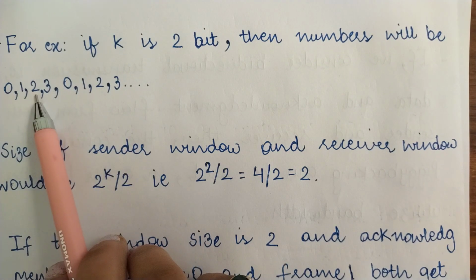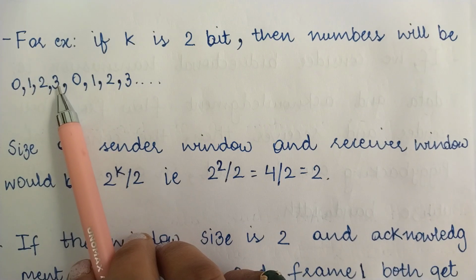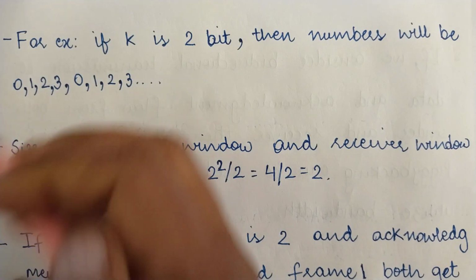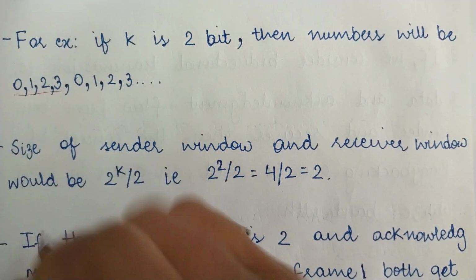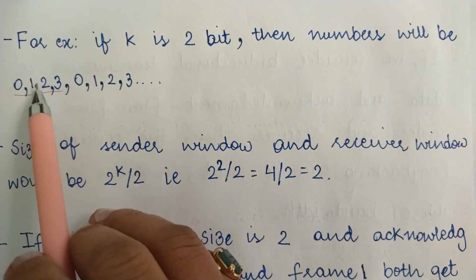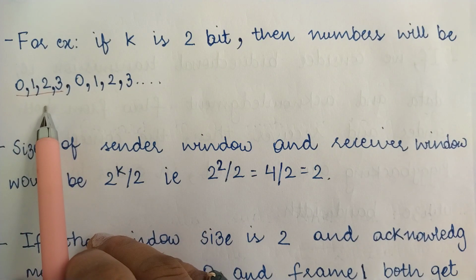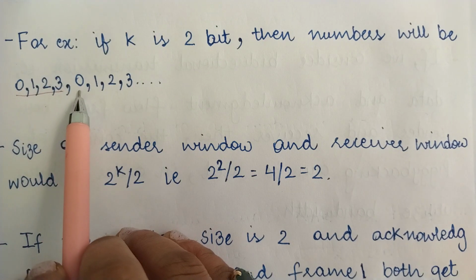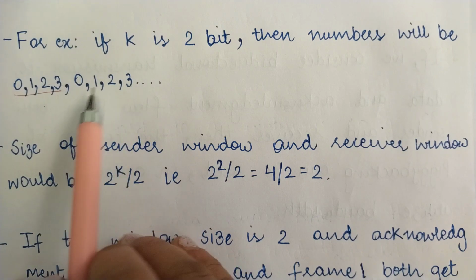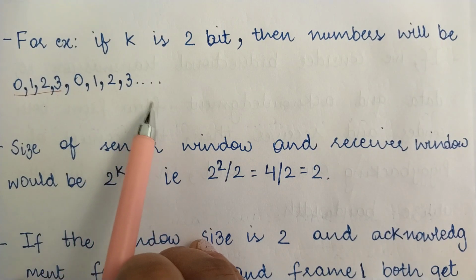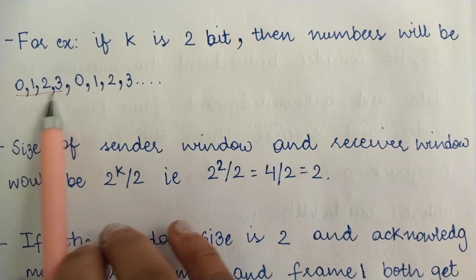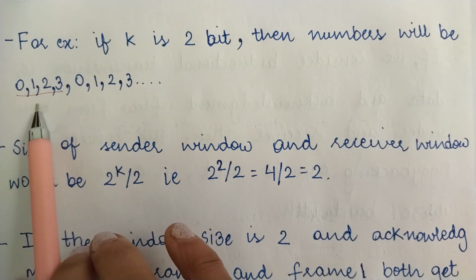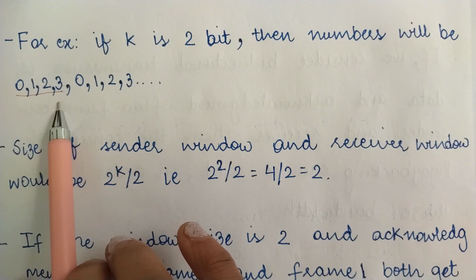That means how many frames at a time can you send altogether? You can send 4. You can collectively transmit 4 frames at any given point of time: 1, 2, 3, 4. And what will be the sequence numbers of those 4 frames? 0, 1, 2, 3. Once you have transmitted those 4 frames, again the sequence number will start from 0, 1, 2, 3 for another lot of 4 frames. So this is how you will determine the range of sequence numbers, and how many frames altogether can be sent by the sender.